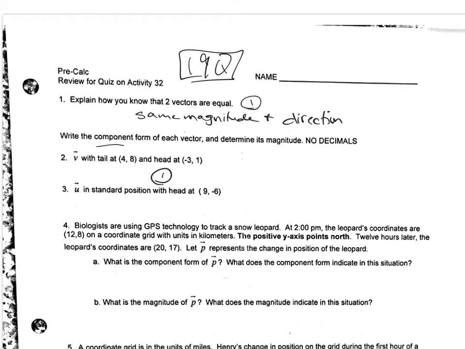So head minus tail, so we would do -3 minus 4. And then for the other component, 1 minus 8. So the component form of this is -7, -7. So now to find the magnitude of vector v, would be the square root of 7 squared plus 7 squared, or 7 radical 2.